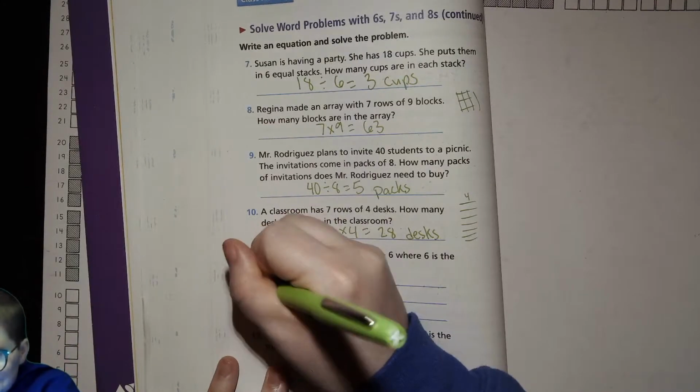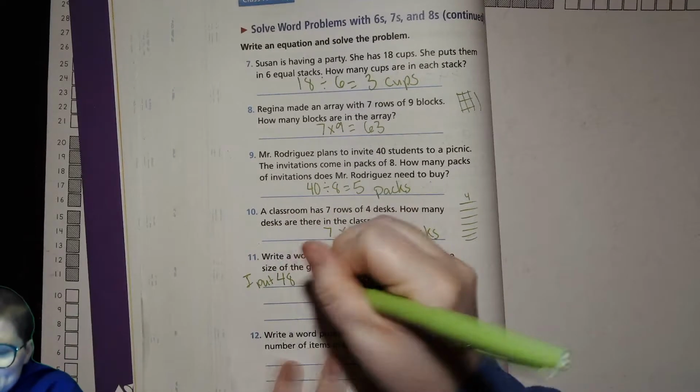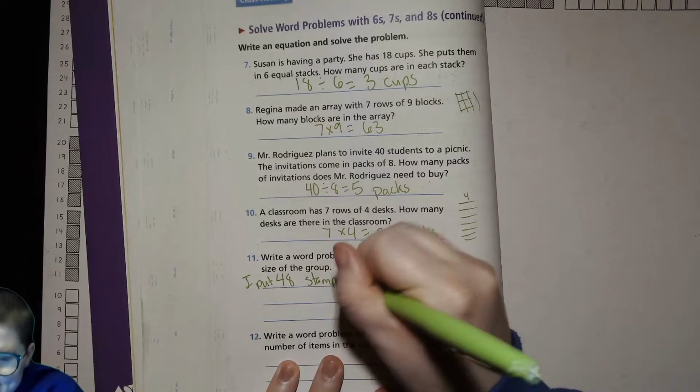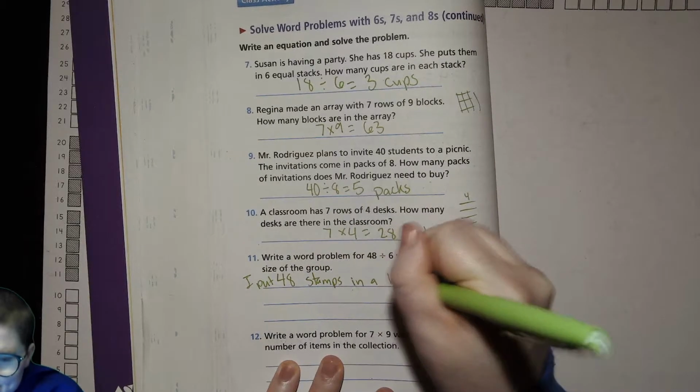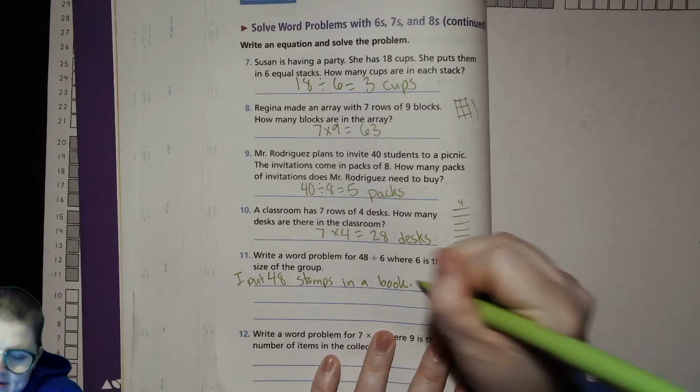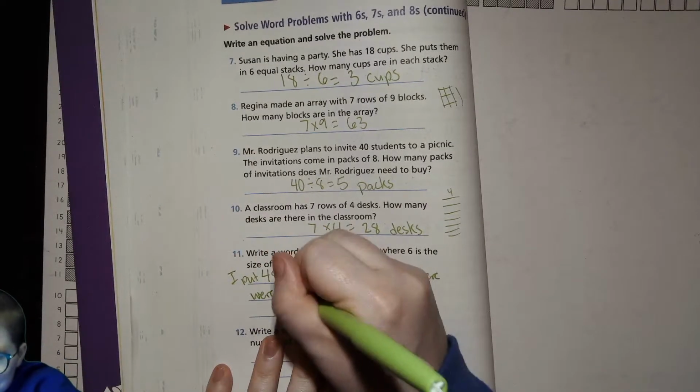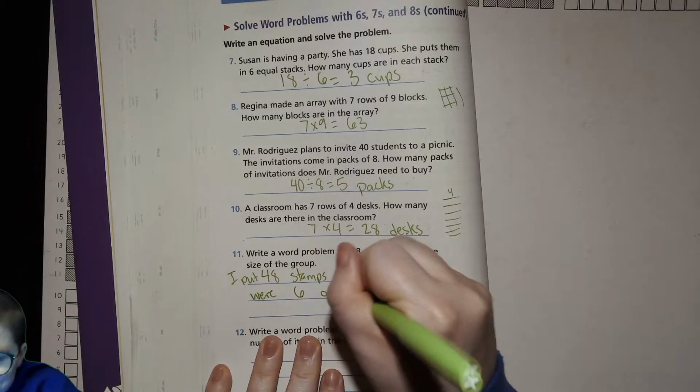So I put 48 stamps in a book. There were 6 on each page.